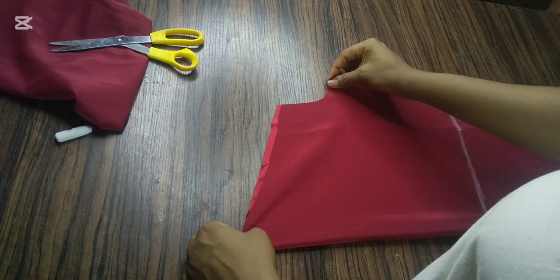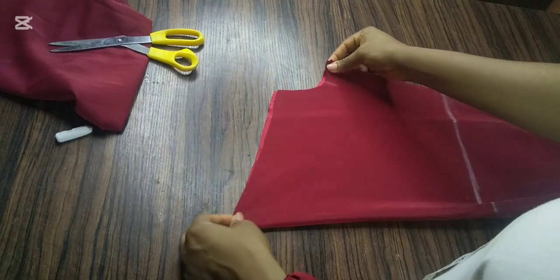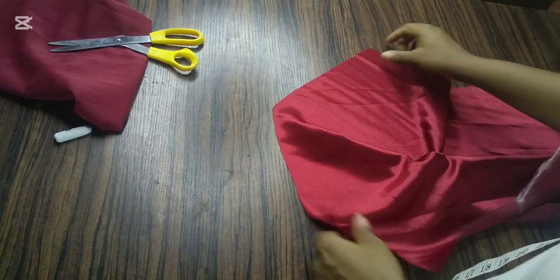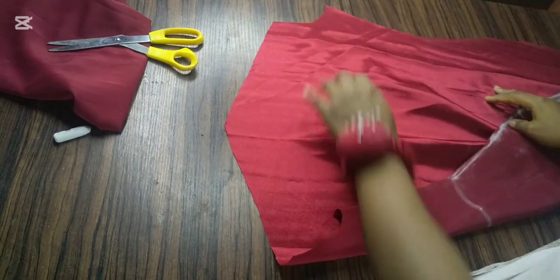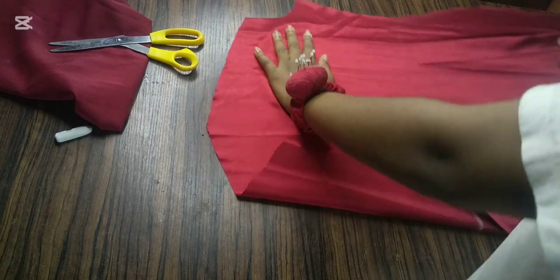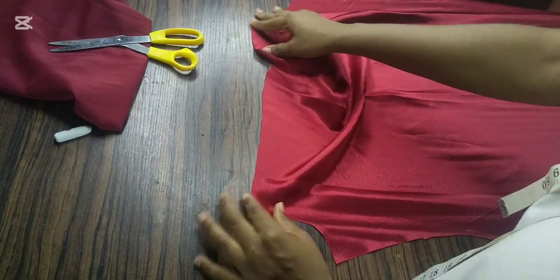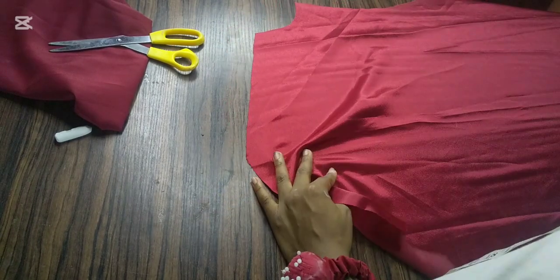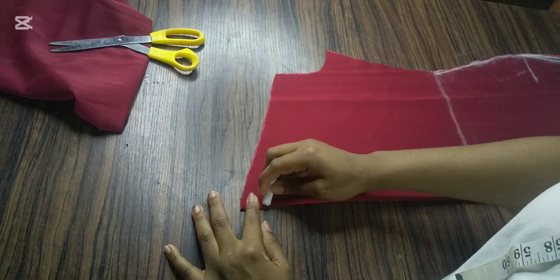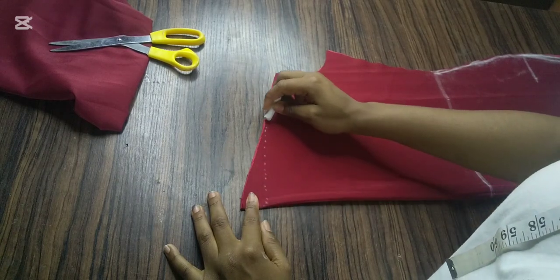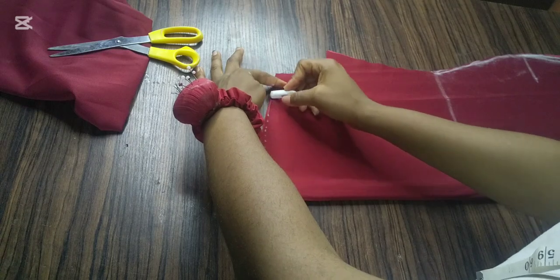At this point, I didn't like how the neckline is looking, kind of slanted upward. I want it to be straight. If I open this up, you will notice it kind of points at the center part. Do you see? I don't want that. So I folded this back again into two. Then using my chalk, I made a straight line, how I want it to look.